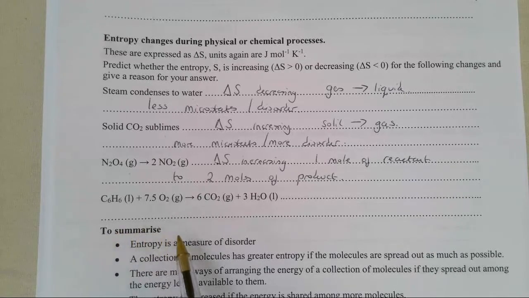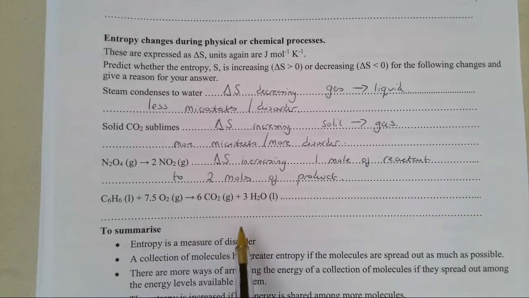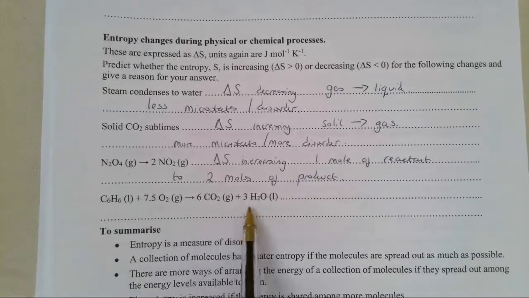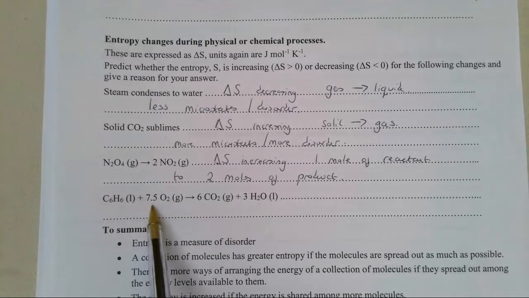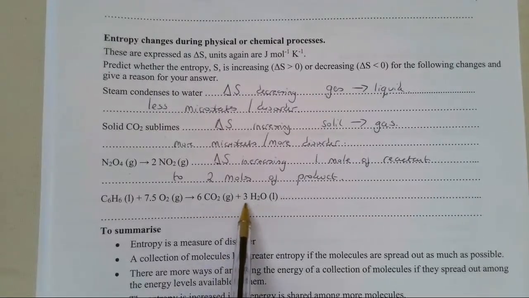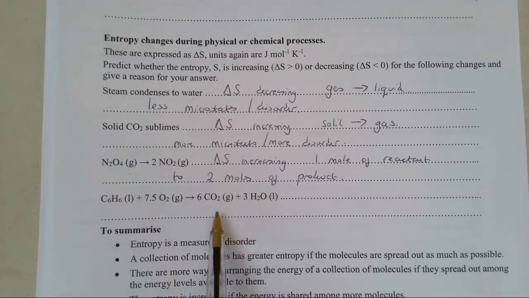Now this last one is quite difficult. It's difficult because we're going from a liquid and a gas to a liquid and a gas, so there aren't changes in state. We're going from 8.5 moles on this side to 9 moles on this side, but this is a slightly more complex liquid than this one, and so on. So we're not 100% sure what's going on. Our number of moles of gas is decreasing.